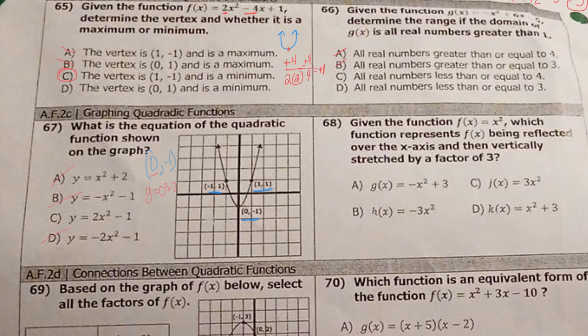If I plug in to c, if I do the same thing, y equals, and I say 2 times 0 squared minus 1, I get negative 1, which is exactly what they told me I would get. So you can just take one of the x, y's and plug it in and see if it's true. Plug the x in and see if you get the y they think you should get. X is your input, that's what you put in. Y is your output, that's what your answer should be when you plug in the x.